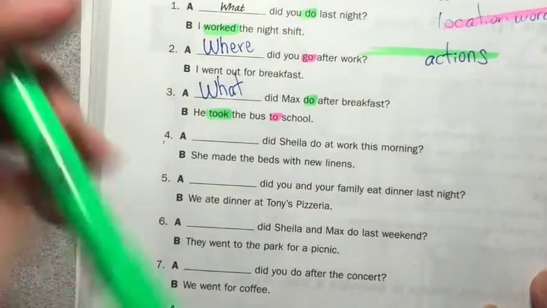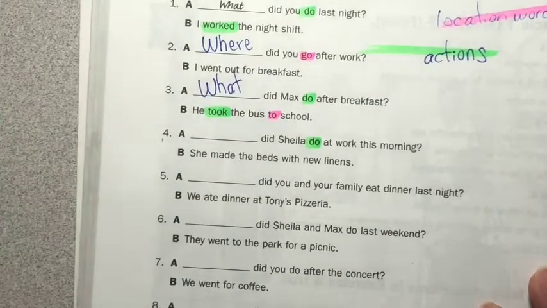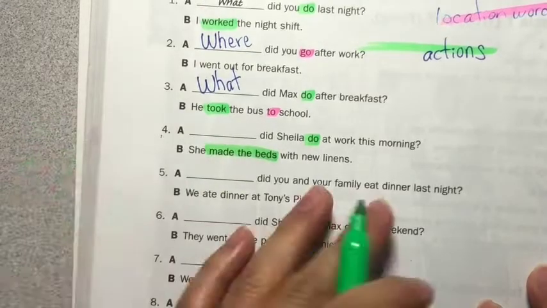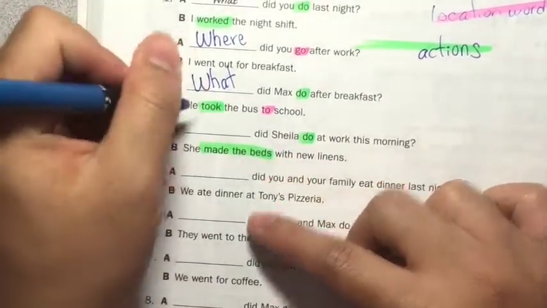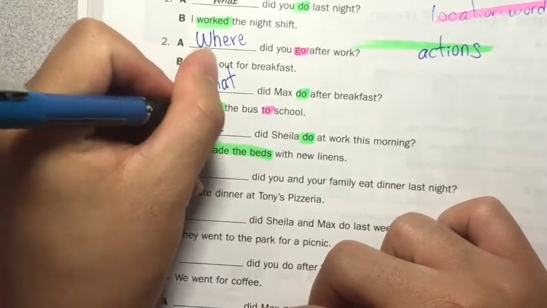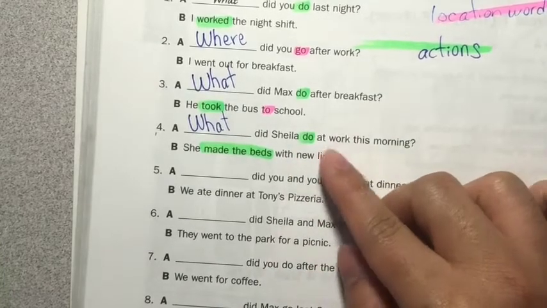Number 4, blank did Sheila do at work this morning? She made the bed with new linens. These are actions. So we say what? What did Sheila do at work this morning?